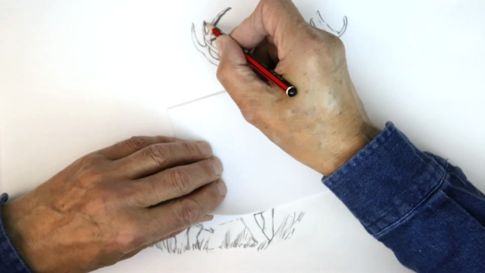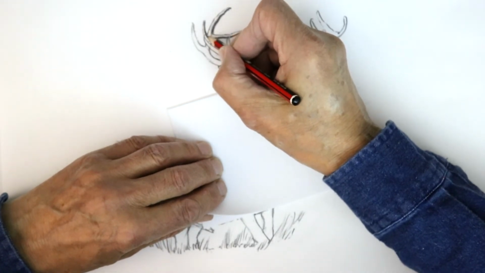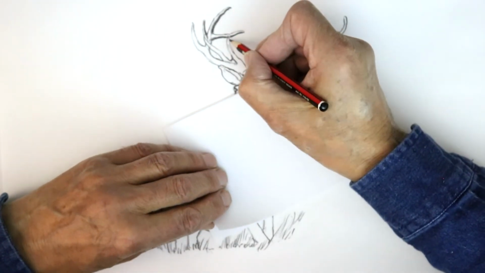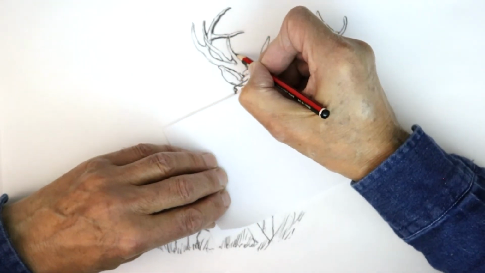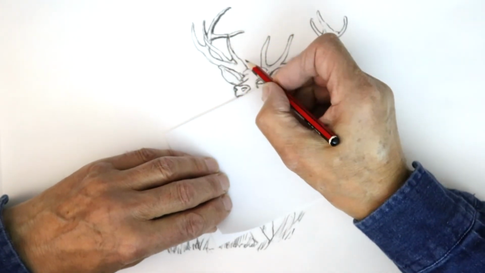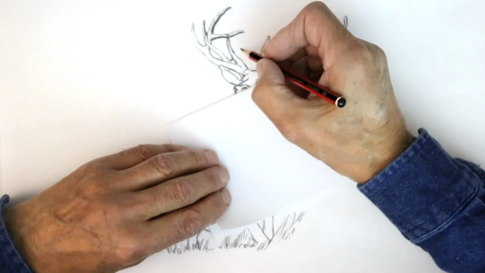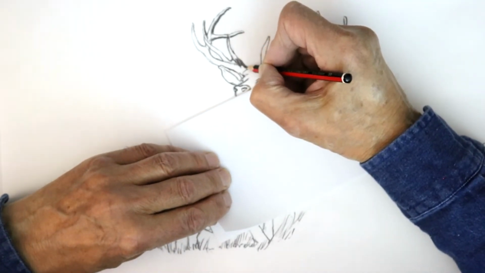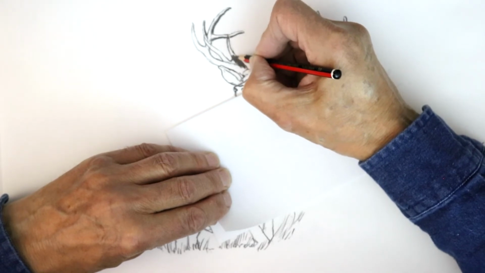And this one here, the shadow is on that side, and you get a little bit of groove coming down there. With this one, it's actually on both sides. And as I come down more behind the main part of the antler, it actually then becomes all dark. So that area there is all dark.